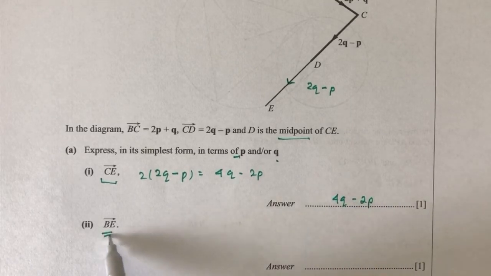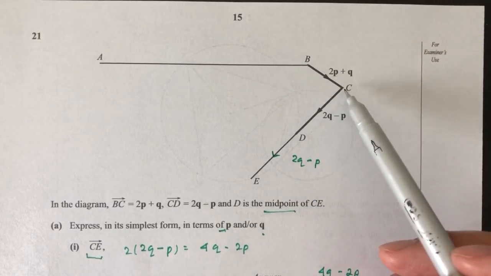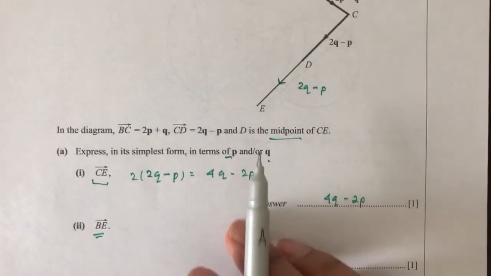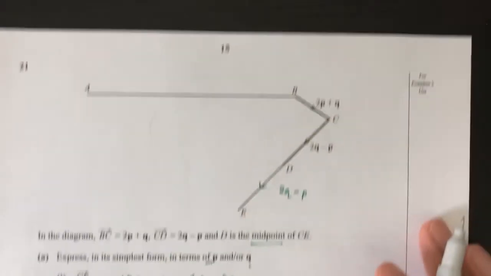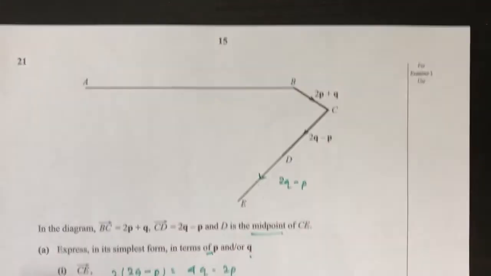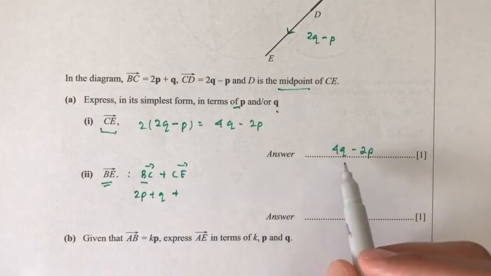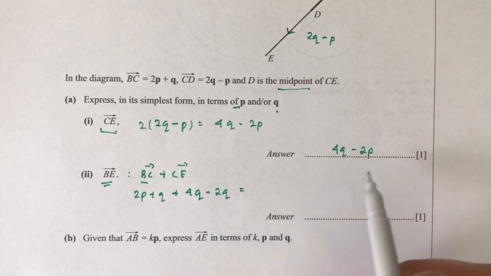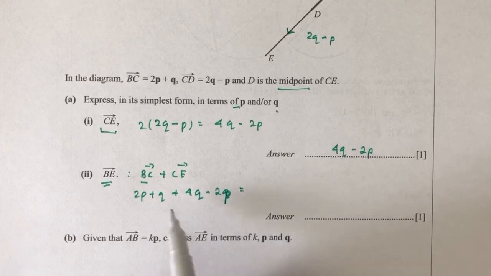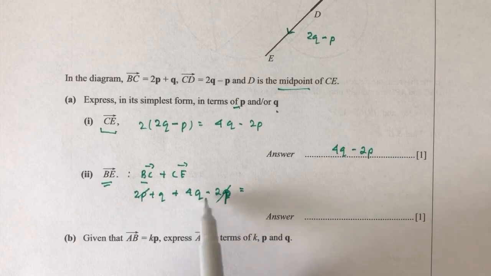Now part 2, find the length of BE. So B to E, we have to first go BC and CE. So first is BC plus CE. So let's first find BC. BC is 2P plus Q, and CE we know is 4Q minus 2P. So let's simplify. We have this goes away, and this is 5Q.